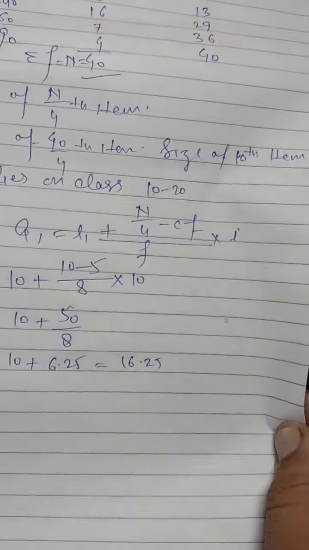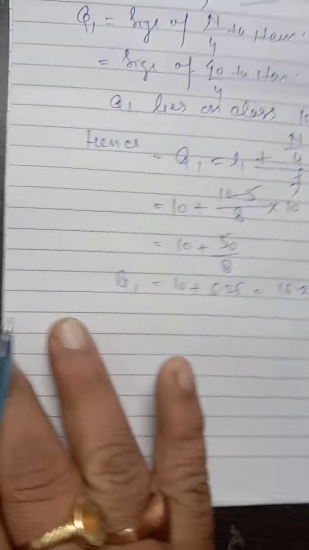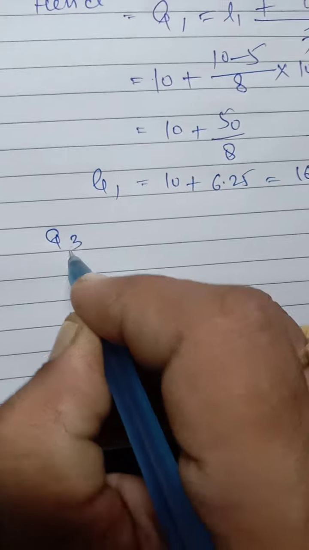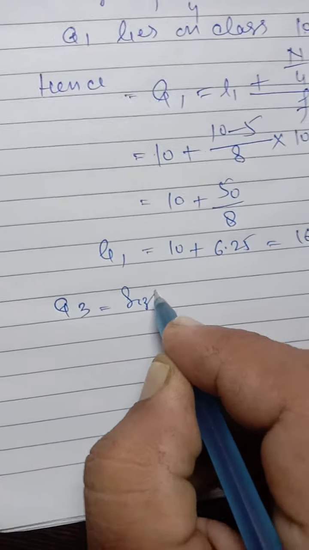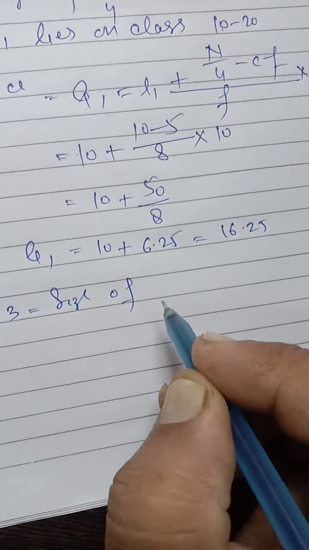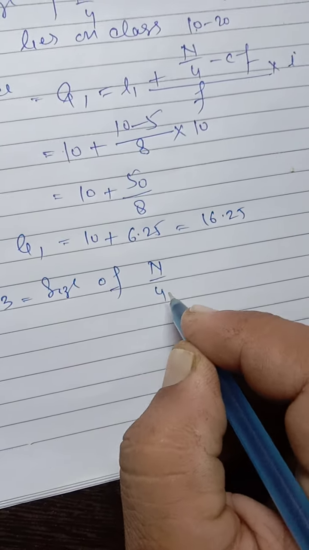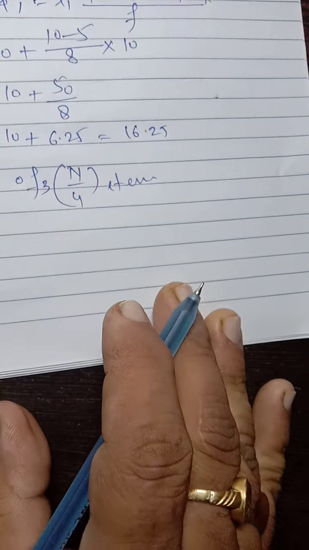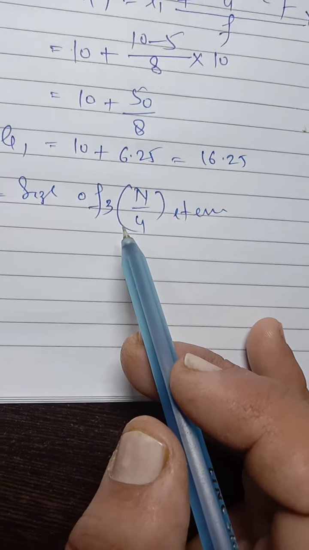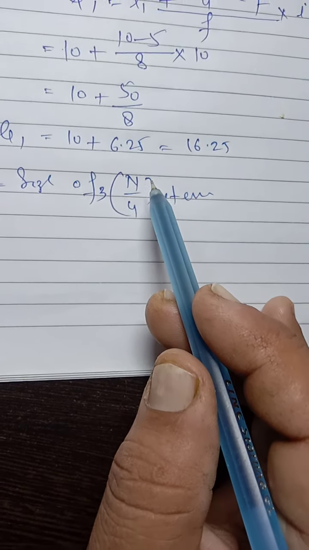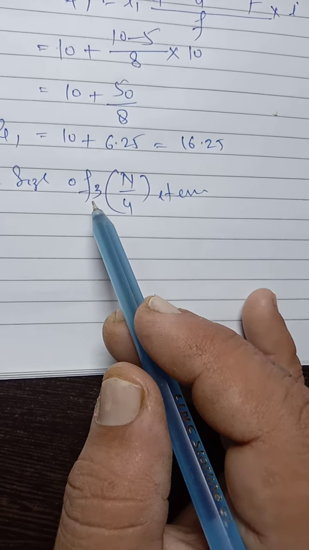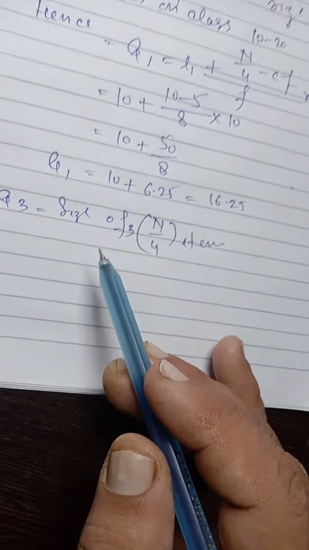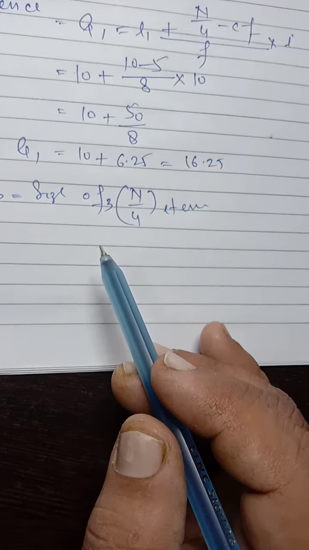Now we are moving to the next step. We have to find out Q3. For Q3, we have to write here Q3 is equal to size of 3N upon 4th item. Now listen, always put the 3 in front. Wrongly they have put it on this side. That means 3 times, we have to put it in front. So 3 into 25, 75. We want to go for Q3. Q3 is the 75% of the series.